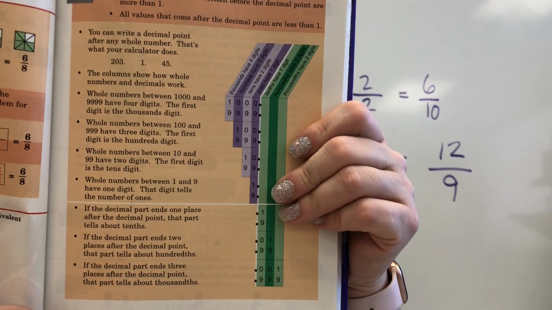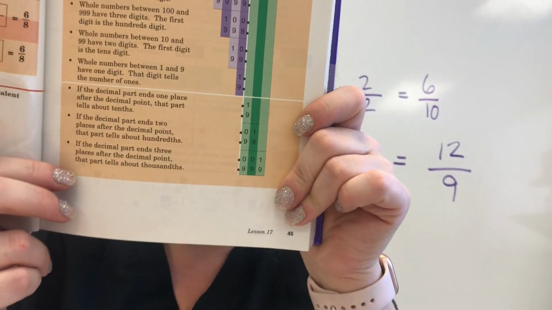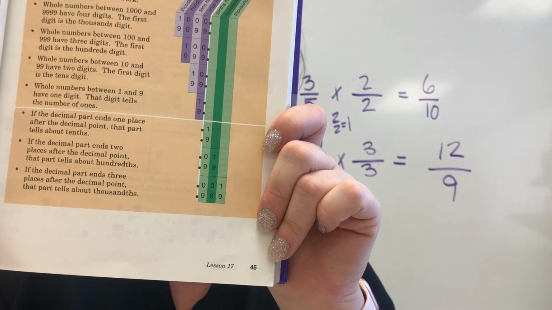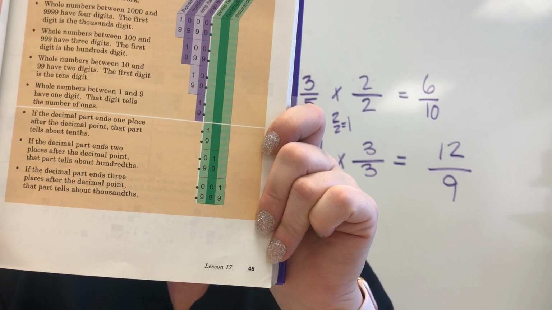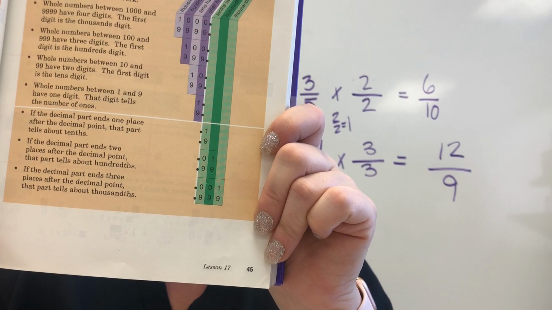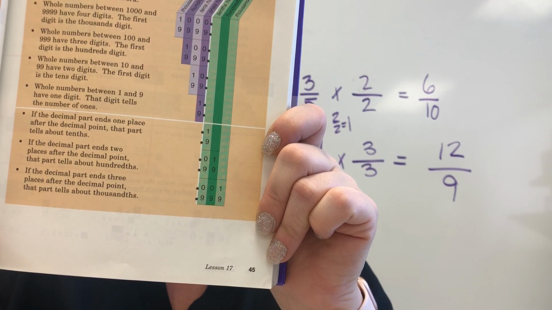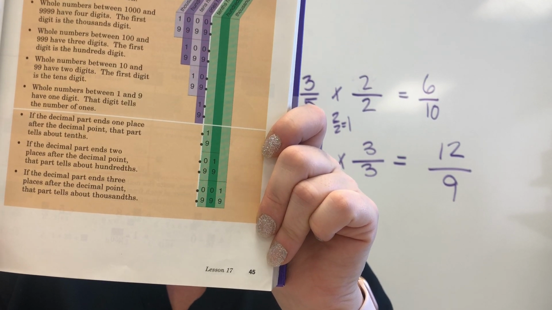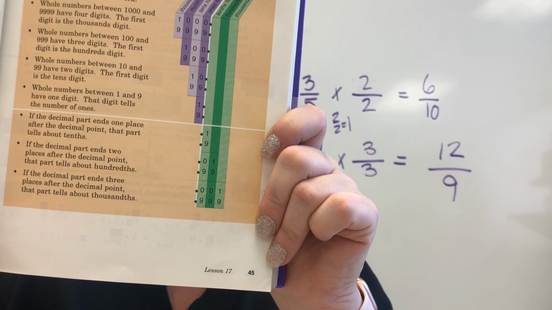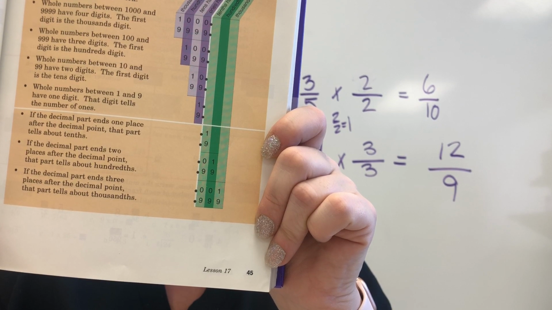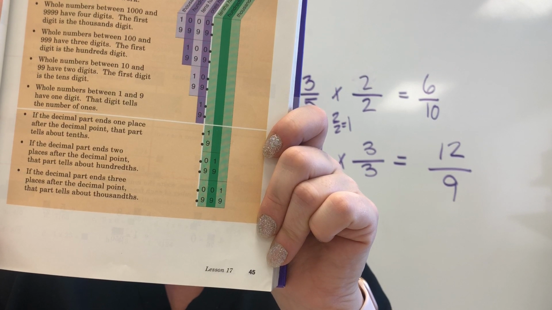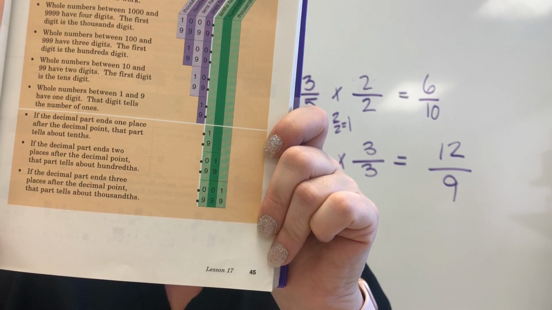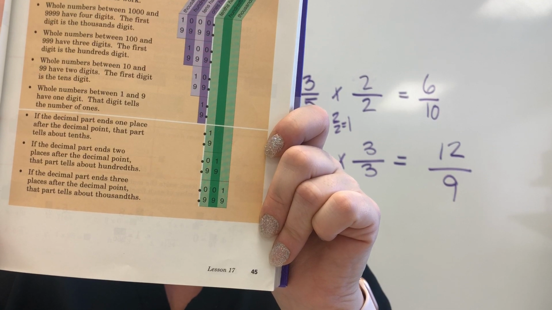Find part 4. It shows different numbers. All have a whole number and a decimal part. Here are the rules for reading decimal numbers. You read the whole number part. You say and for the decimal point. You read the decimal part. If the number ends one place after the decimal point, you say tenths. If it ends 2 places after the decimal point, you say hundredths. If it ends 3 places after the decimal point, you say thousandths.